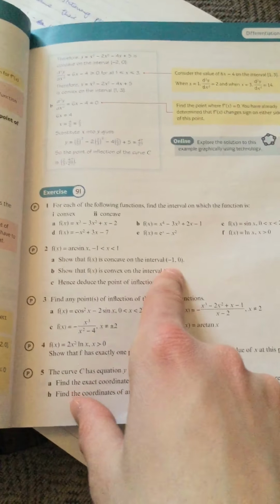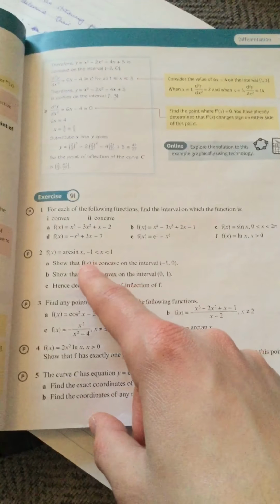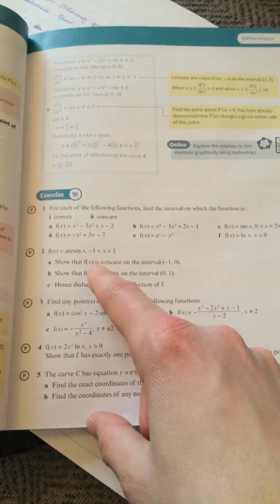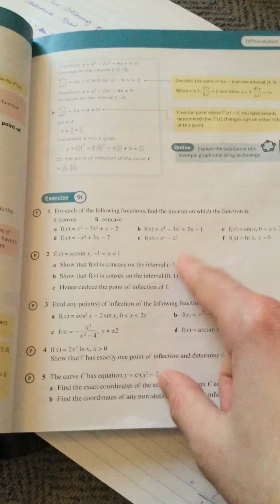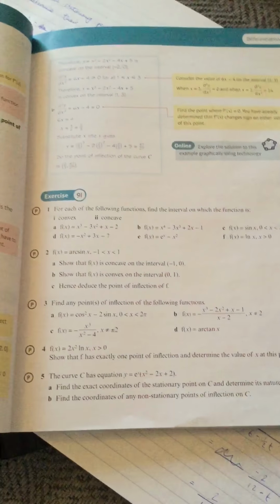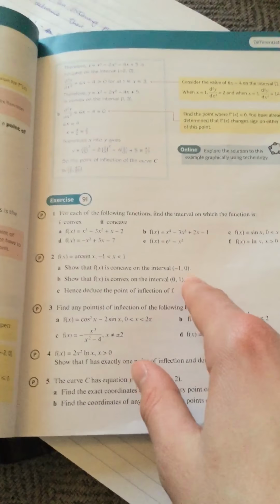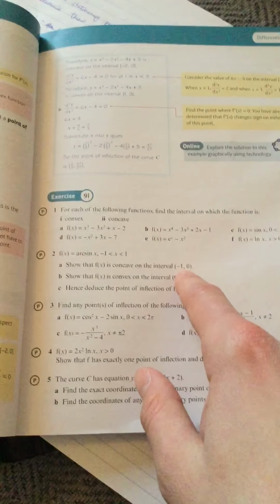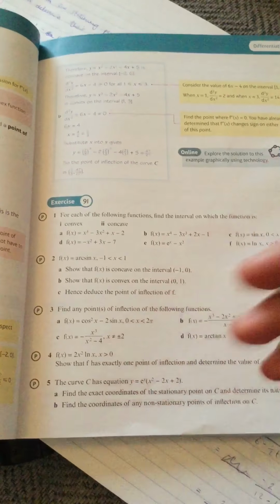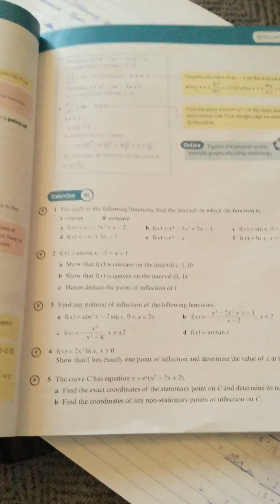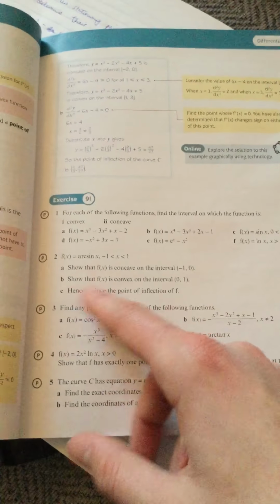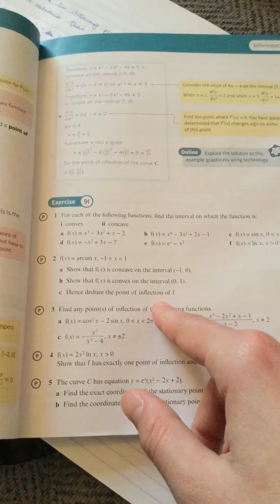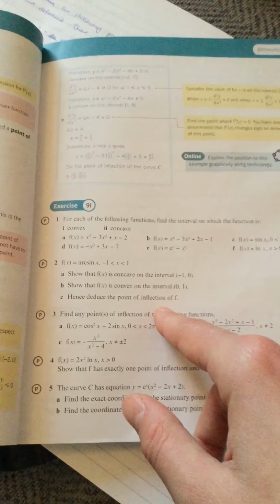Here, again, it talks about an interval. We're not going to do it like this and the way that the answers have done it. We're going to find the range of values that f of x is concave, and if the total range of values where f of x is concave encapsulates this interval here, then we can conclude that it's concave in that interval as well. Same with the convex.